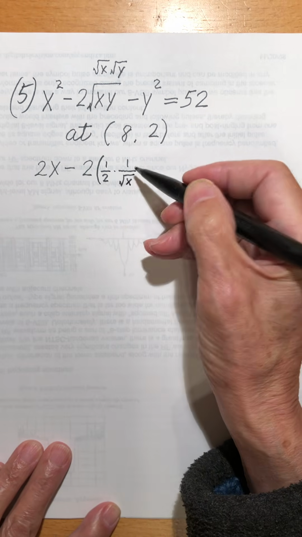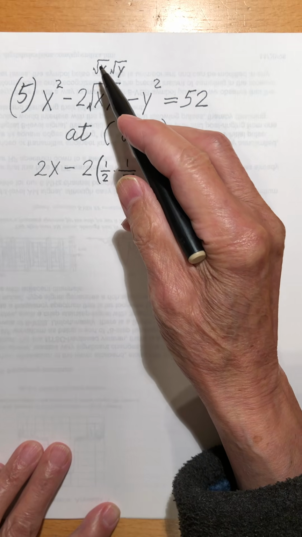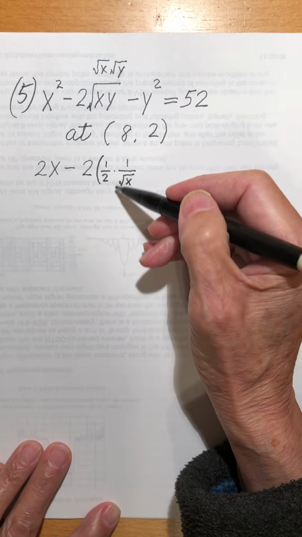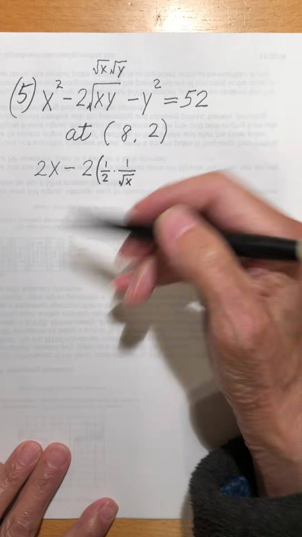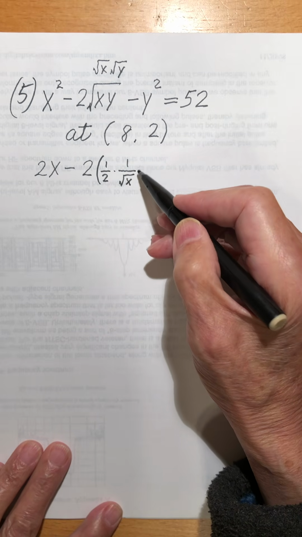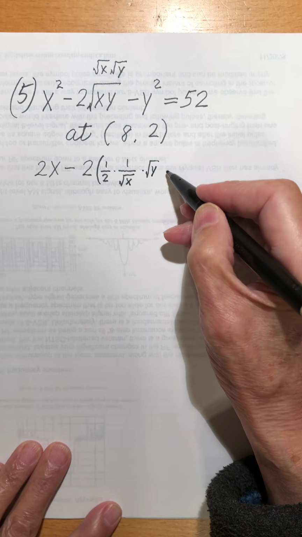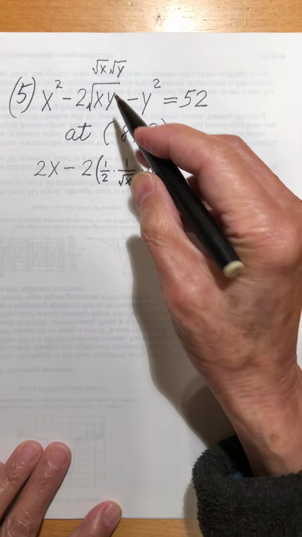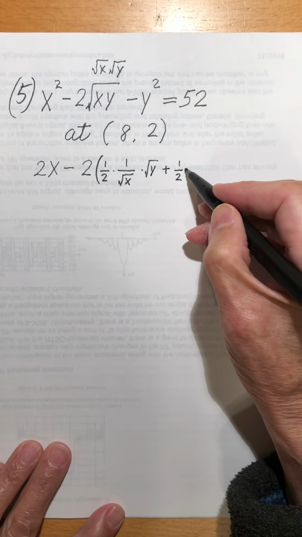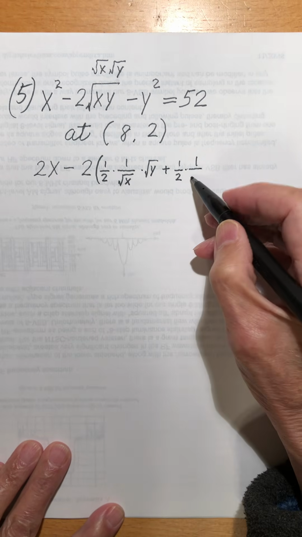Do you follow this step? Because x, the exponent of x is 1/2. 1/2 minus 1 is negative 1/2. Negative 1/2 can be written this way. This part is u prime and times v plus v prime, same as before, same as this part.